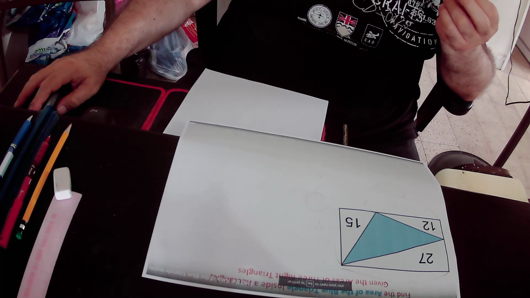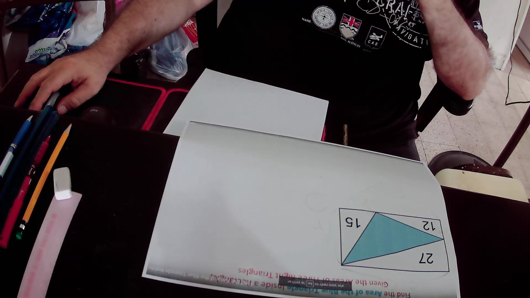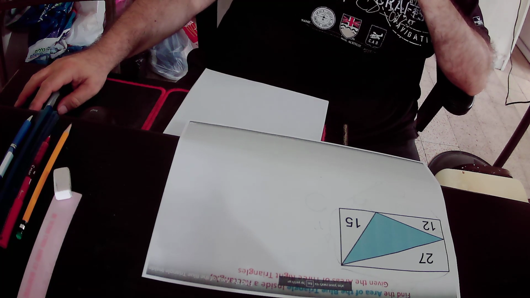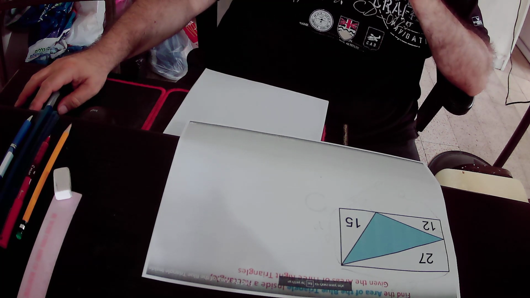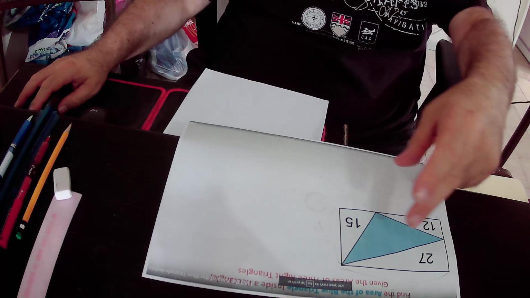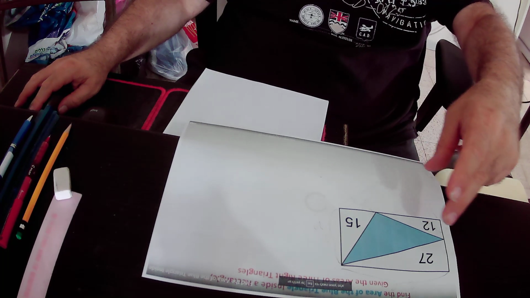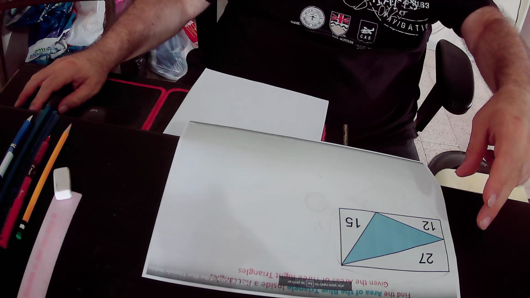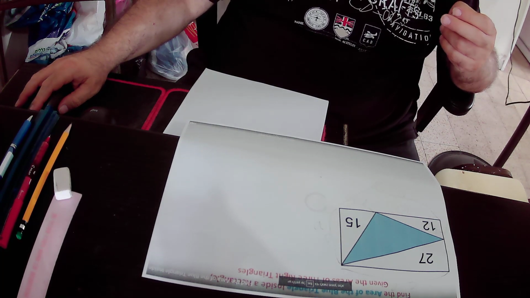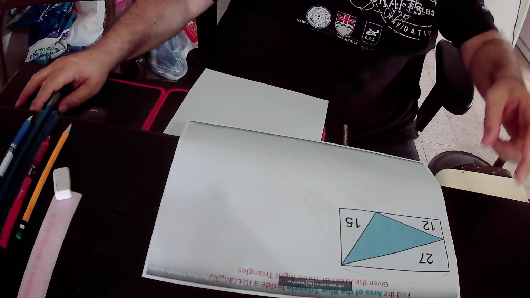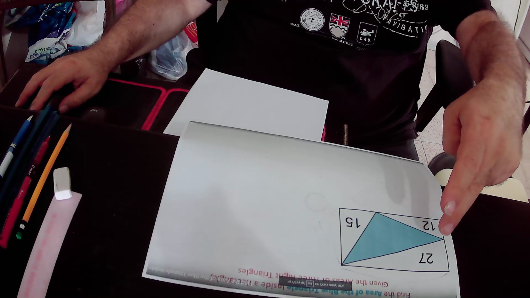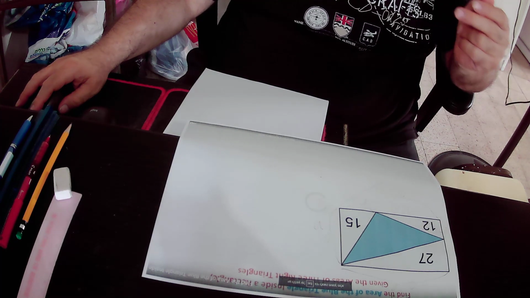Actually, in order to find the area of the blue triangle, we have to know the area of the rectangle, and after we know the area of the rectangle, we will subtract from the area of the rectangle the areas of the three right triangles that are given to us.